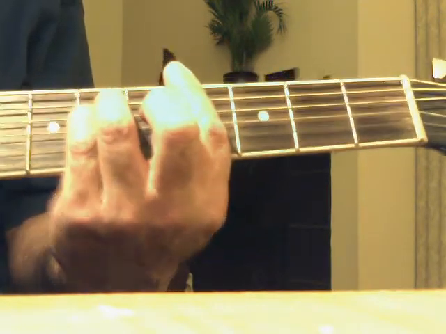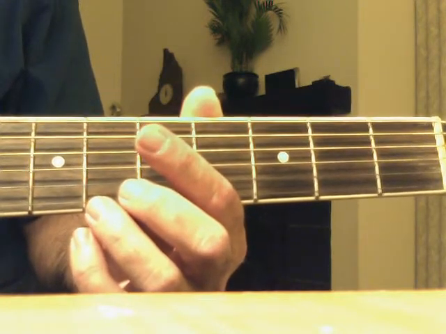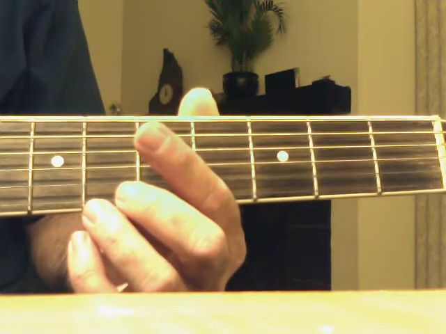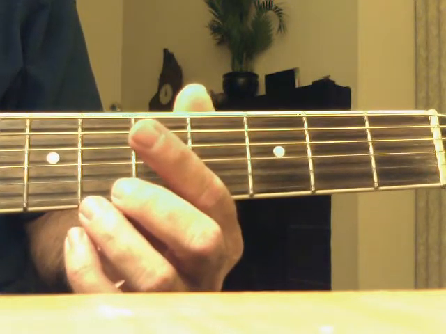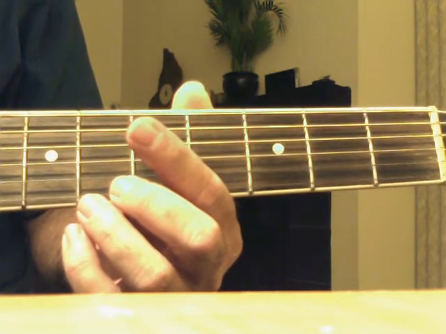Beautiful, absolutely beautiful. So I started doing those about a week ago, maybe two weeks ago, and it really forces me, it might for you too, it forced me to learn to transition a lot better and to do some of these bar chords that I just didn't do.